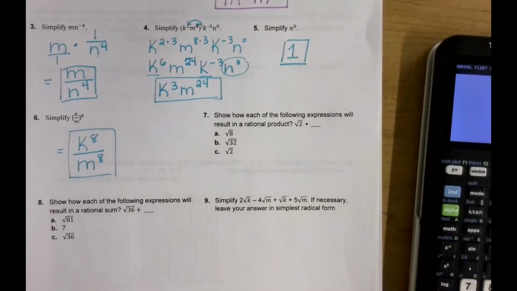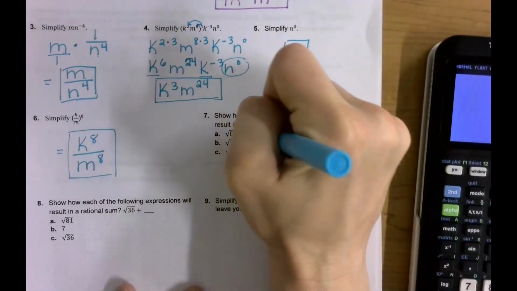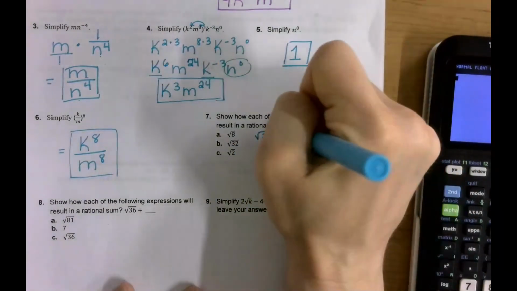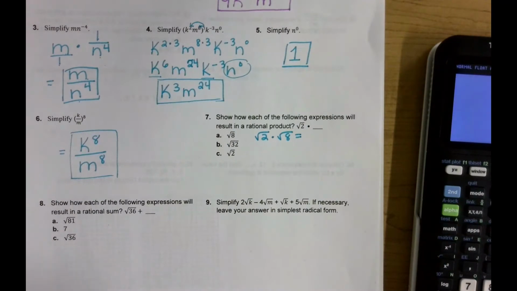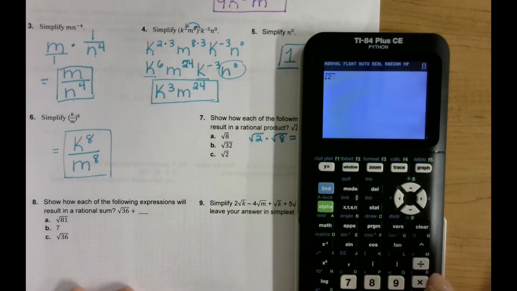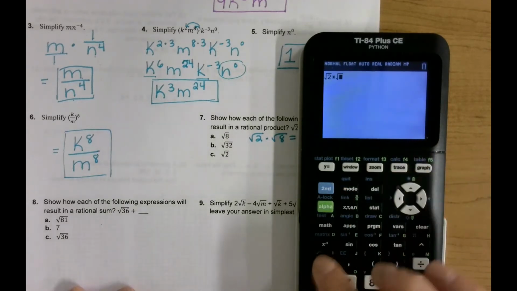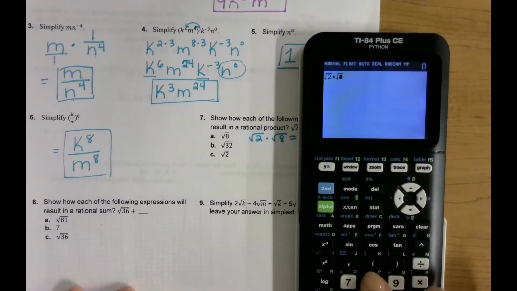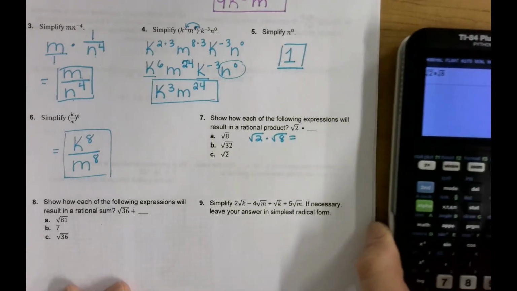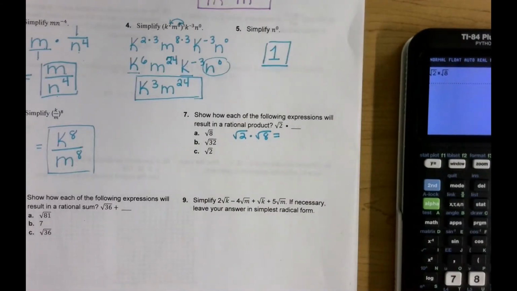So here, let's rewrite it over here. The square root of 2 times the square root of 8. So we're multiplying these to see if it equals a rational number. Test it on your calculator. Square root of 2, and then use the right arrow to get out from under the square root, times, remember, second x squared is the square root, and then the square root of 8. That gives us a rational number.